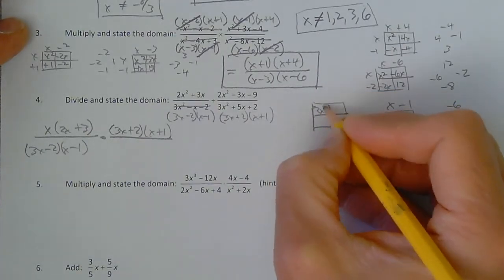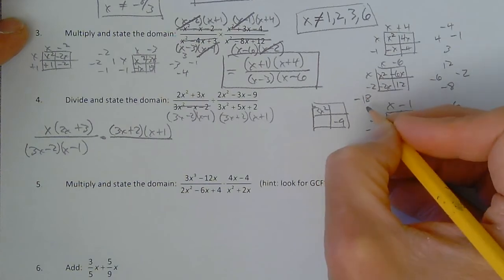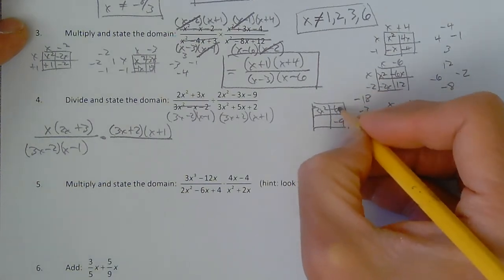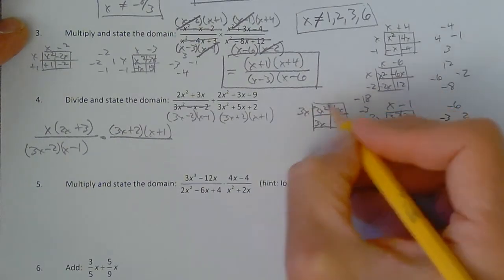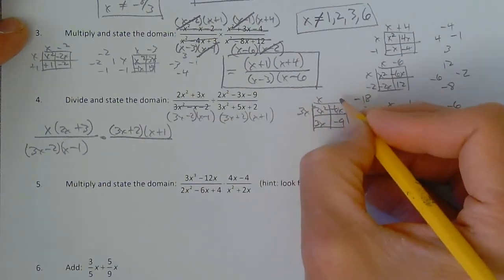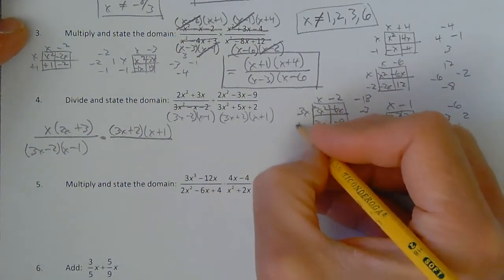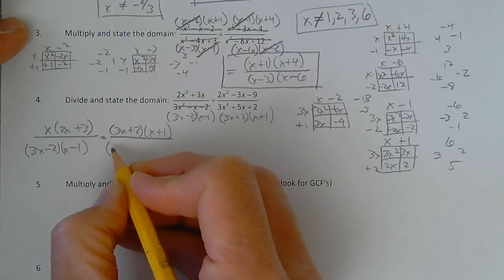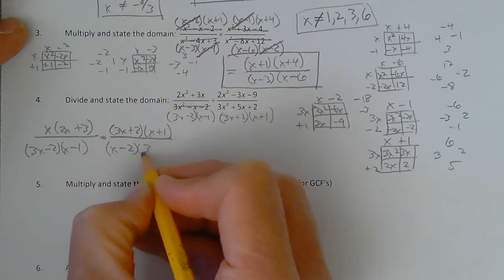So I got a 2x squared and a minus 9. Those multiply to give me negative 18 and add to give me negative 3, so it must be a negative 6x and a positive 3x. If I pull a 3x out of that, then that'll be an x. That will be a minus 2, and this will be a plus 1. So this is now a x minus 2 and a 3x plus 1.